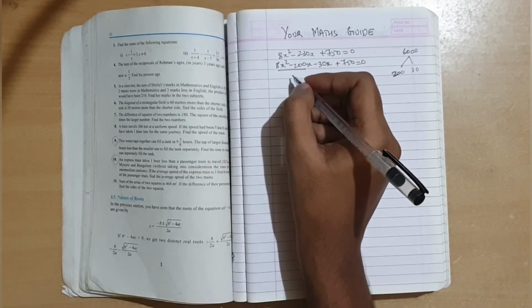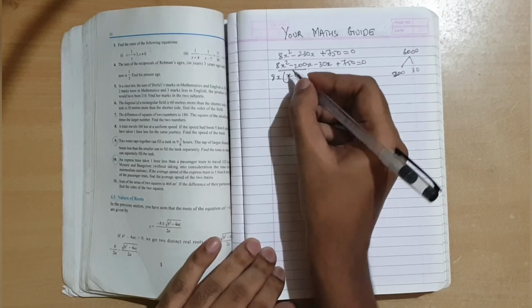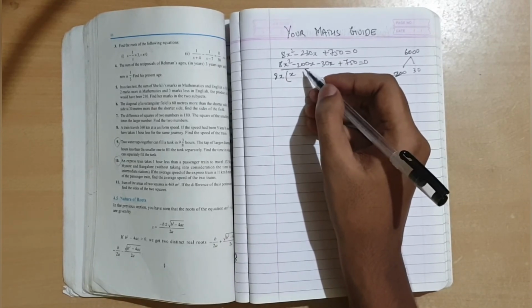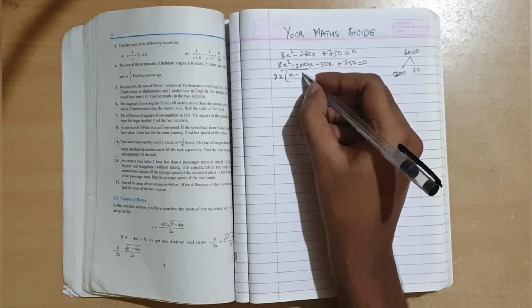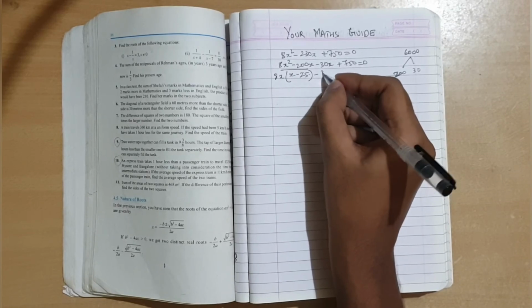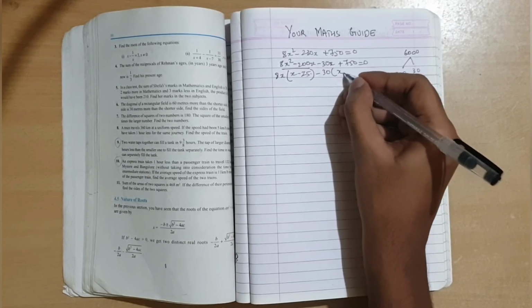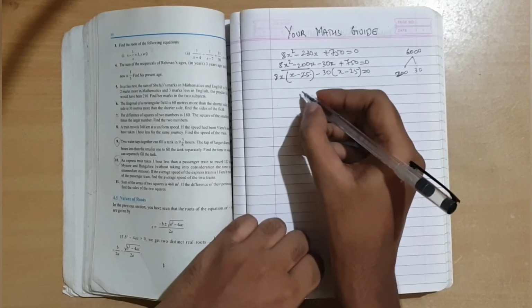From this you can take 8x common. If you take x common, 8 divided by 200 will be 5x. So 8 25s are 200, plus 30. If you take common, x minus 25 is equal to 0.